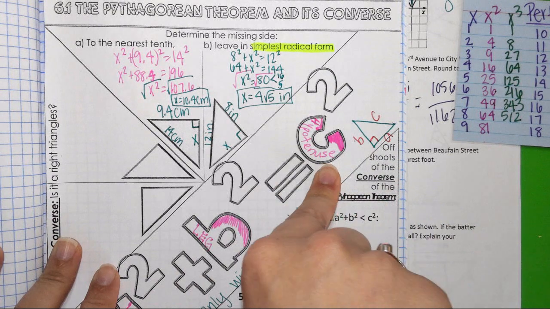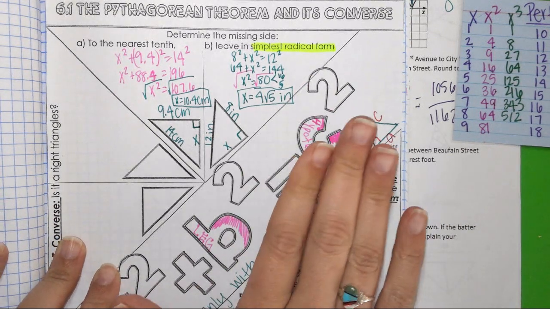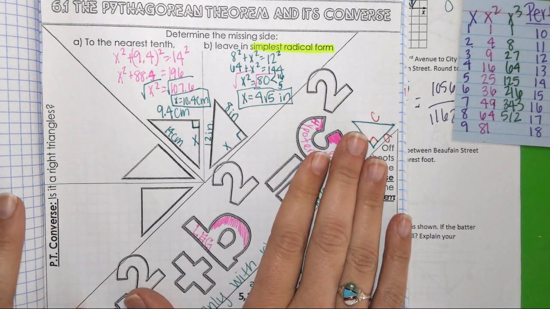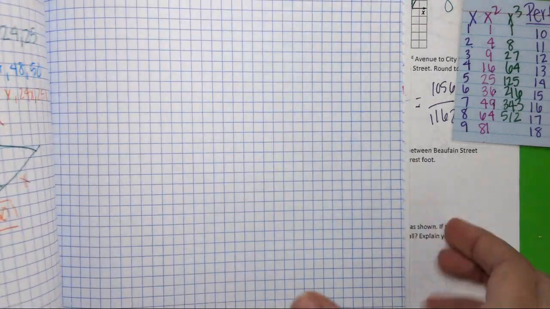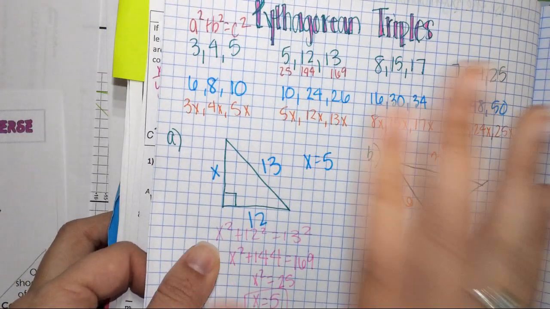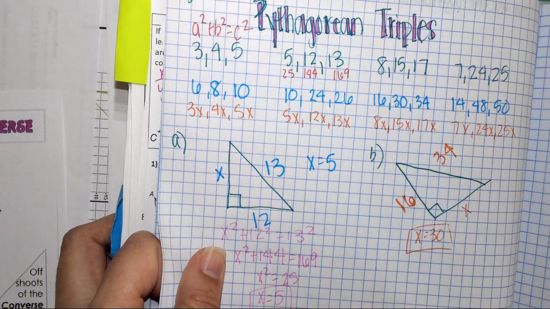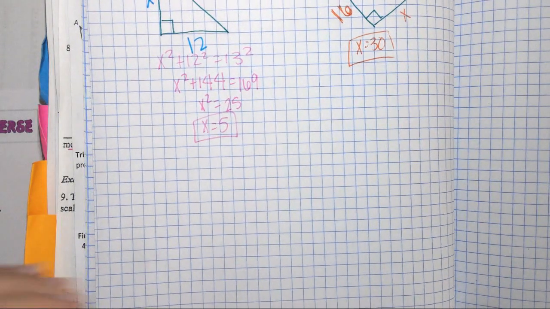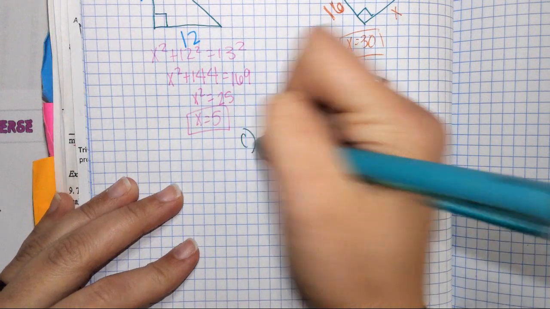Pythagorean. So if it's not a triple, use the Pythagorean theorem to find your missing side length. This is just the beautiful pattern that happens when you have perfect numbers that go together. So if you don't have the perfect numbers, if I gave you one like this.